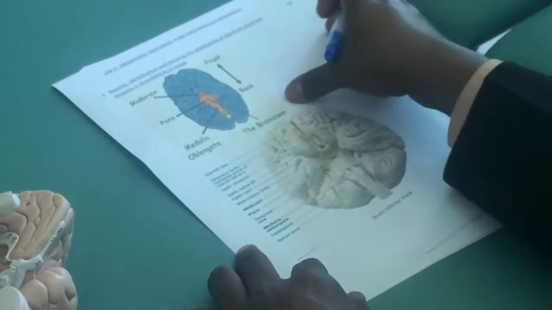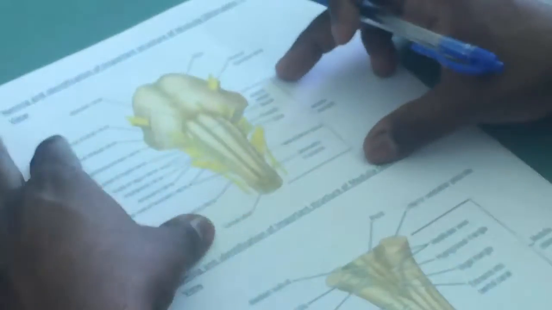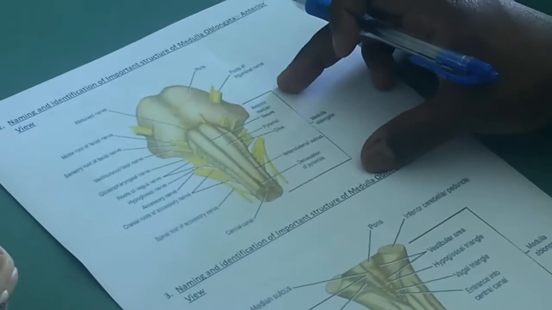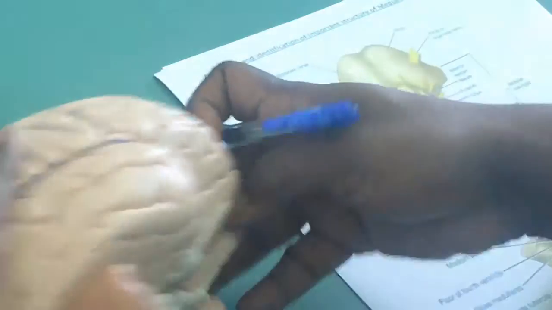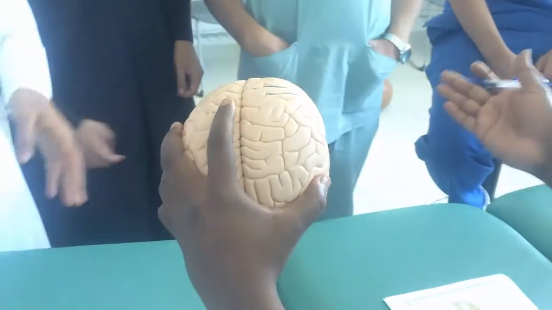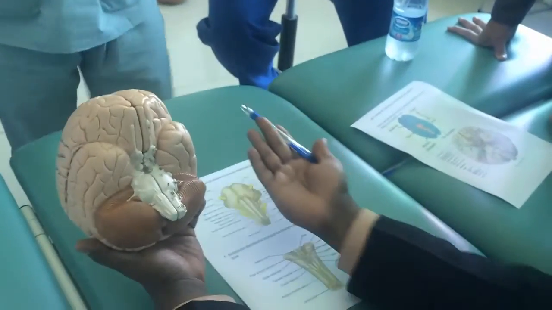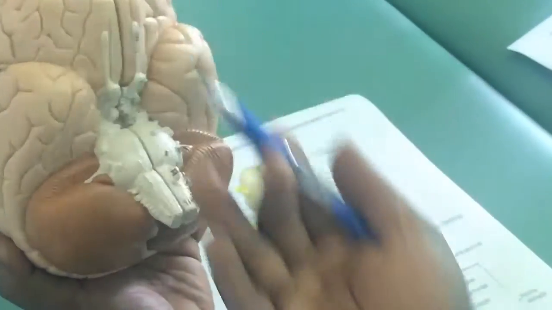Now we'll go to one structure, that is medulla oblongata. In this, which is anterior, which is posterior? This is the anterior view.